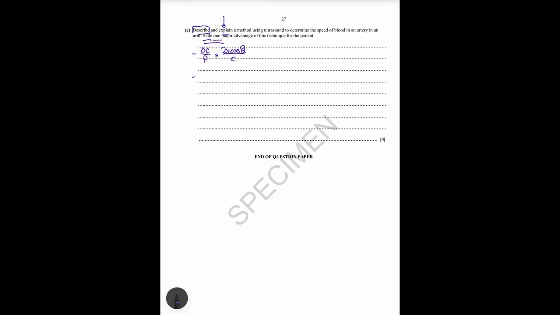So now I know I'm probably going to have to make 2 points for the description. So what I'm going to say for the description, well, firstly, there's cos theta in there, so that's suggesting there's some kind of angle, and I know I'm going to have to use the transducer, so I'm going to say the transducer is placed at an angle, and it says in an artery, so I'm going to say an angle to the artery. And then, well, what's going to happen from there? I know that it's going to give out ultrasound, and that ultrasound is going to be reflected, and then it's going to be detected at the same place.